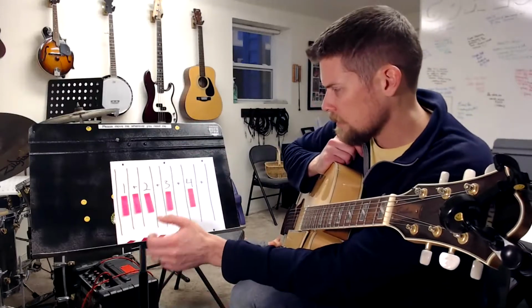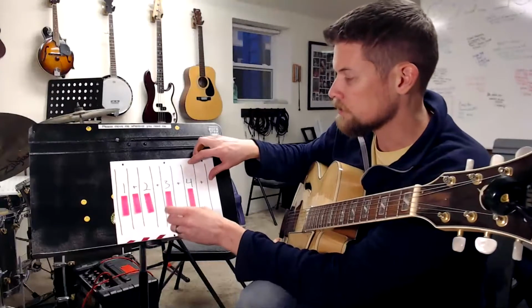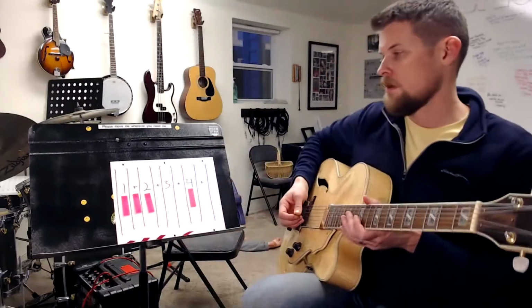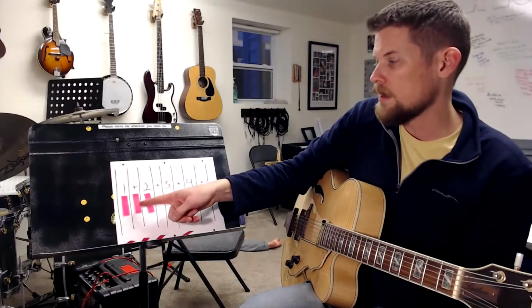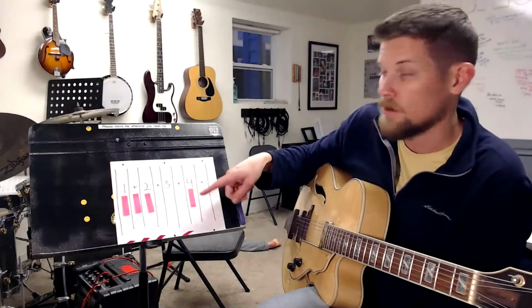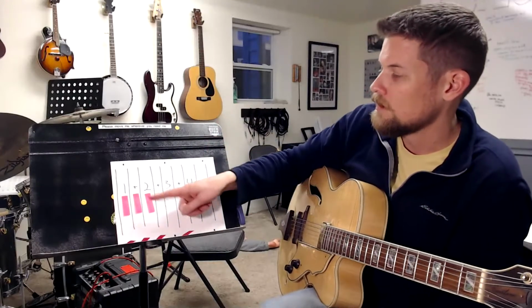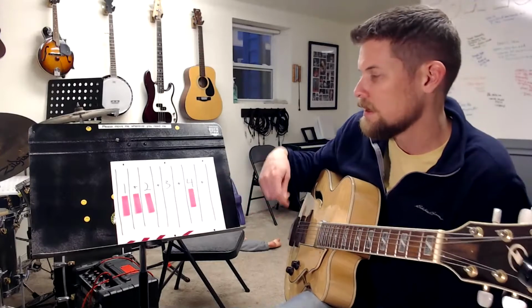So let's do a couple more of these so you can see some more examples. I'll do this one where I took that beat 3 off. And now we've got 1 and 2, 3, 4. That's how we count it. It doesn't tell us exactly how to strum it. 1 and 2, 3, 4. 1 and 2, 3, 4.